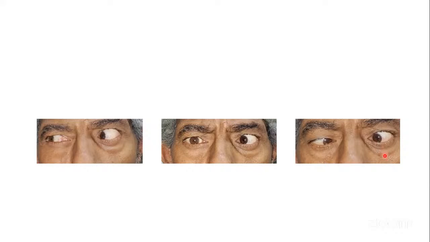So that is one thing to differentiate between complete and incomplete sixth nerve palsy. In incomplete sixth nerve palsy, usually the eye will move past the midline and the patient will have -1, -2, or -3 limitation of abduction. What other tests can we do to differentiate between complete and incomplete sixth nerve palsy?